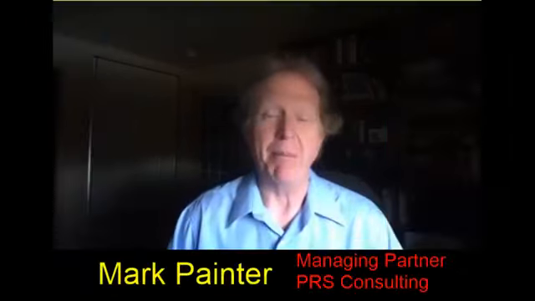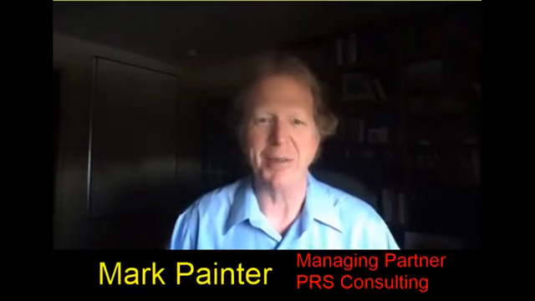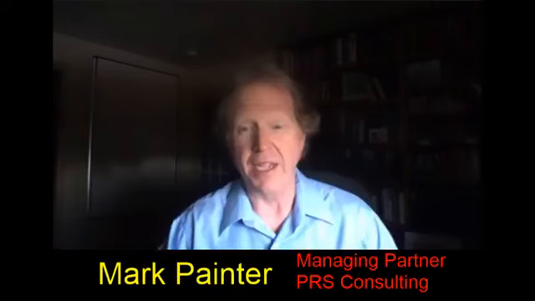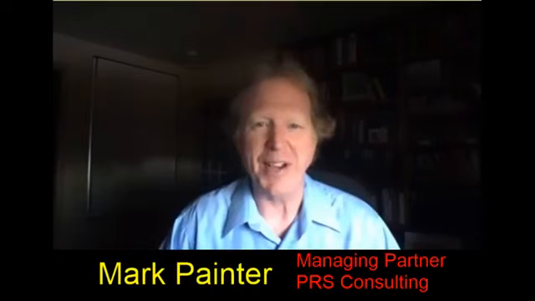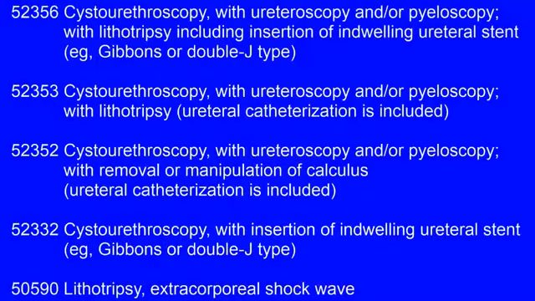Well, I'm thinking right now 22 for whatever you're going to put in there, because it's going to be complicated. But it sounds like you've got a 52356, right, for the laser treatment of the stone-like material, if you will. Regardless of where it is, crusted around the stent or floating around in the kidney, a stone's a stone, right?